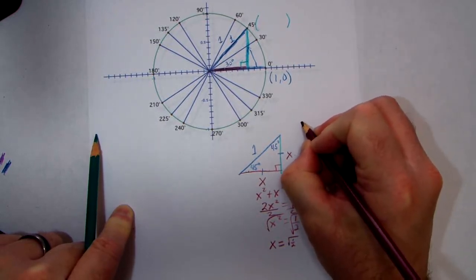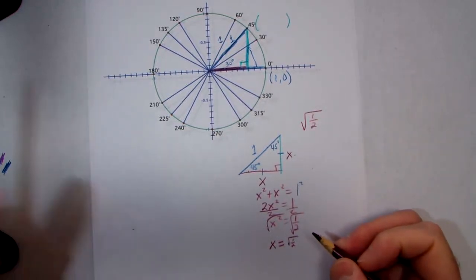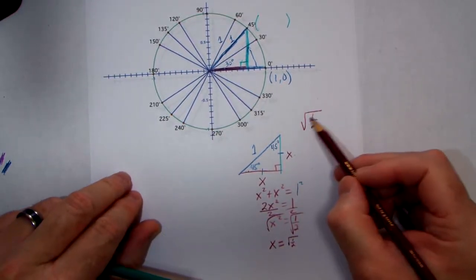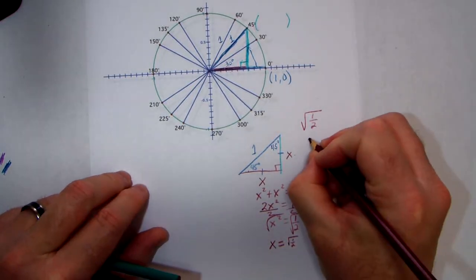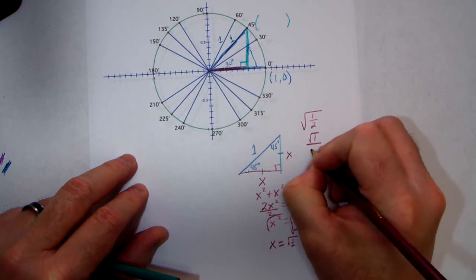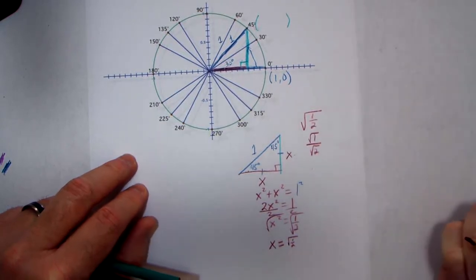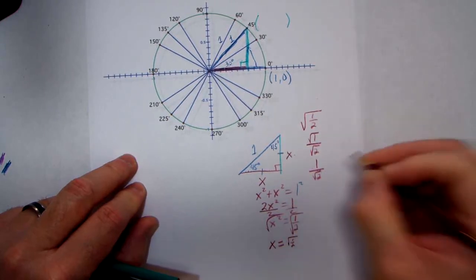So the way to do that, if you have the square root of 1/2, is to remember that with square roots, when you have division or multiplication inside them, you can rewrite them as two separate pieces. So this is the square root of 1 over the square root of 2. Square root of 1 is 1. So this is 1 over the square root of 2.